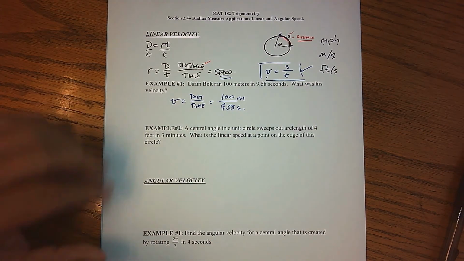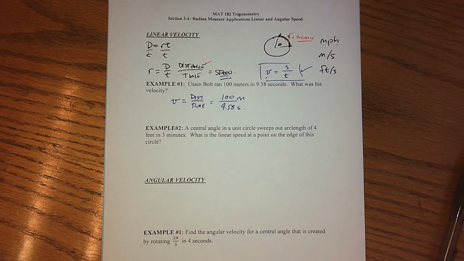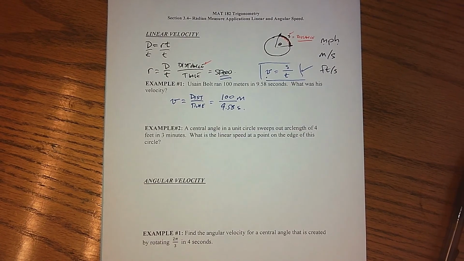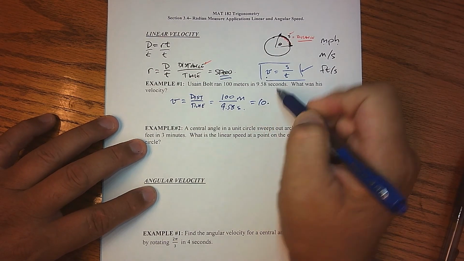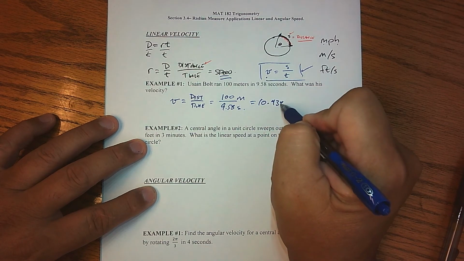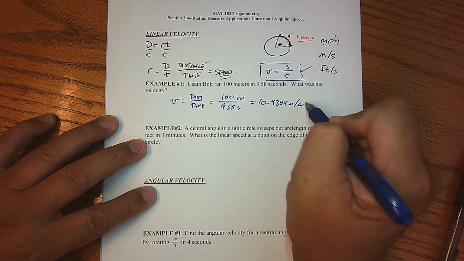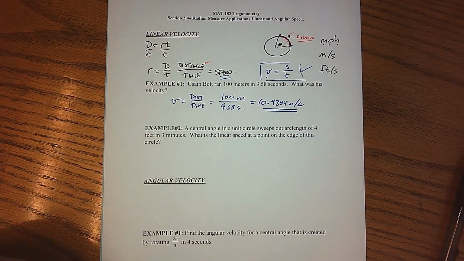And so basically what we have is his linear velocity. Now, of course, going to a calculator, I'm just using something really quick on my computer. 100 divided by 9.58 gives us 10.4384 meters per second.